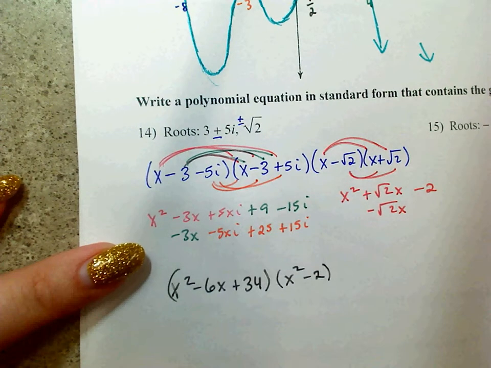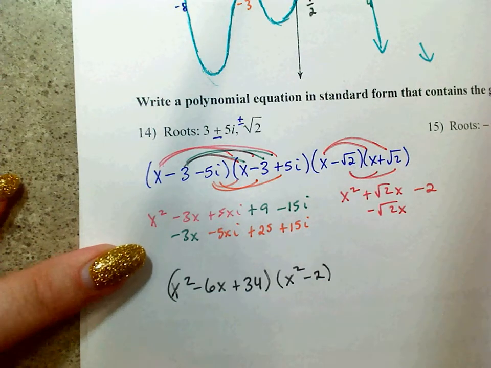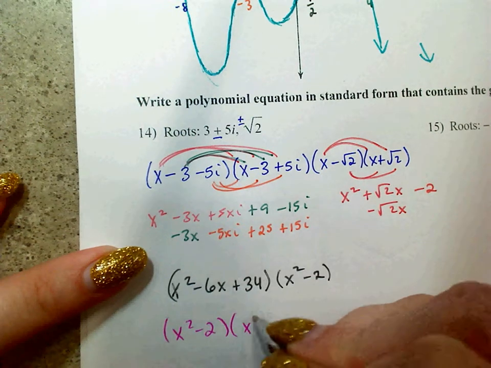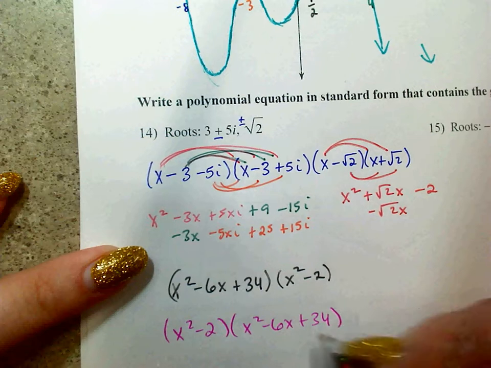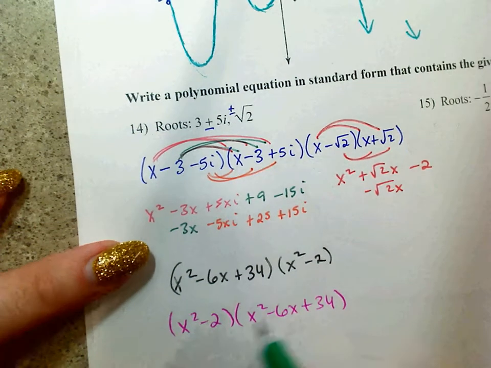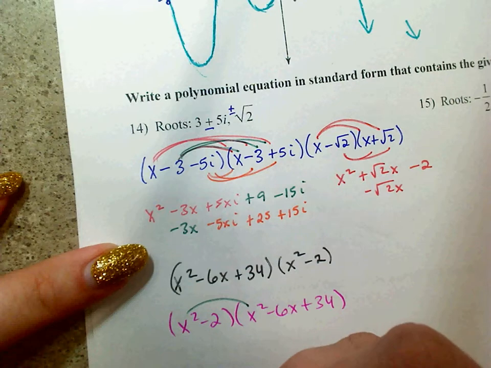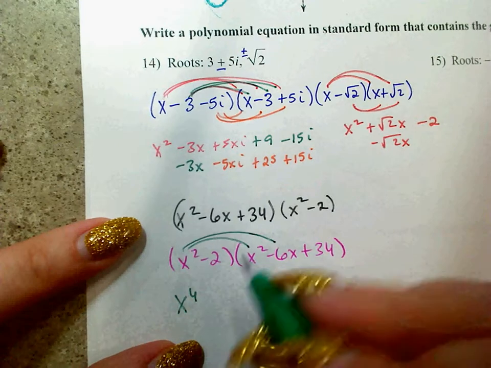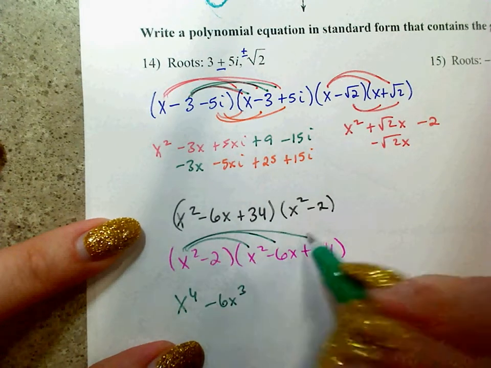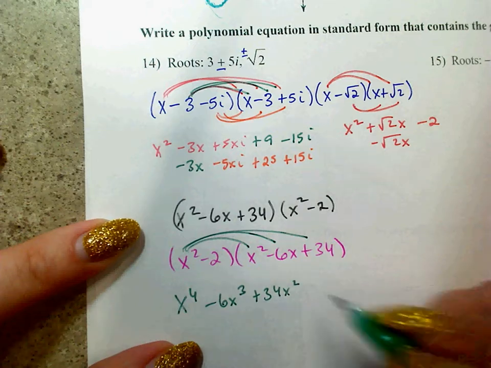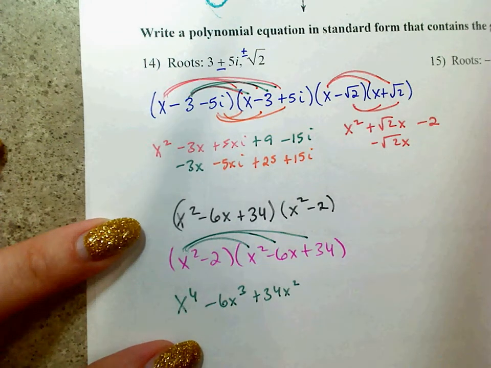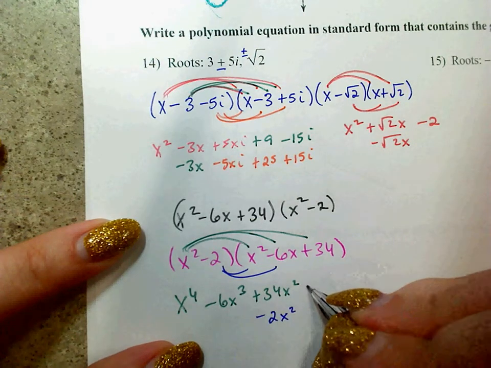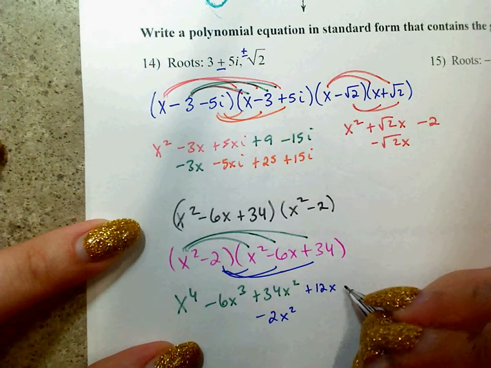Now I'm going to distribute these. I'm going to kind of work it backwards though. I like to put the smaller one first, so that I'm only distributing 2 things instead of 3. I don't know, same thing. So x squared times x squared is x to the 4th. X squared times negative 6x is negative 6x cubed. X squared times 34 is a positive 34x squared. Then I'm going to distribute the negative 2, so negative 2x squared plus 12x and minus 68.